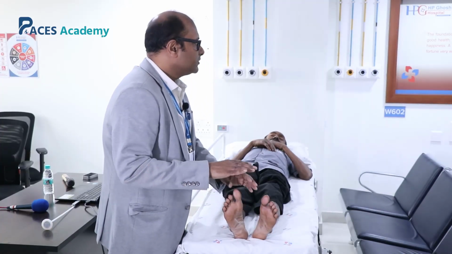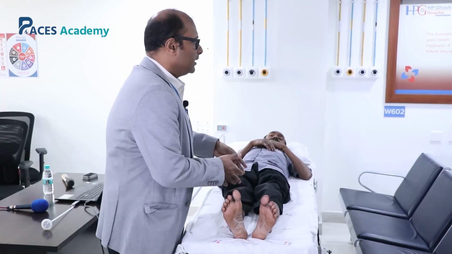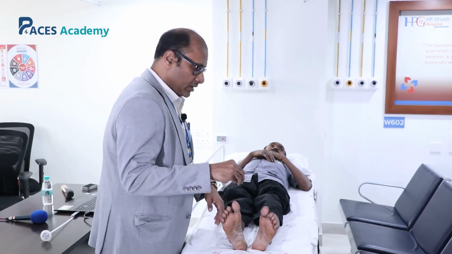Okay, so if you find it's normal, you don't have to go up. If it's abnormal, then you have to go up and see up to which joint he is having the sensation. That is the position sense.